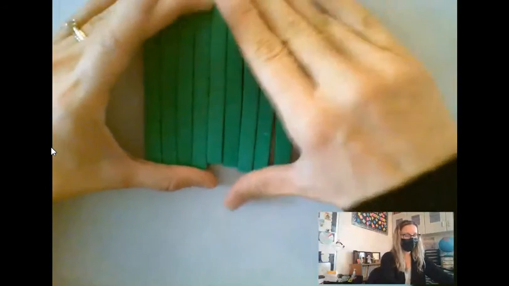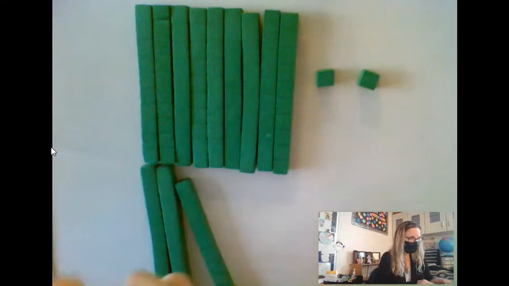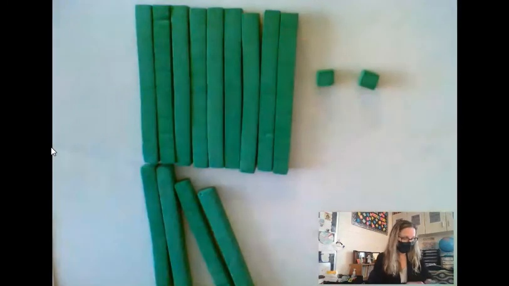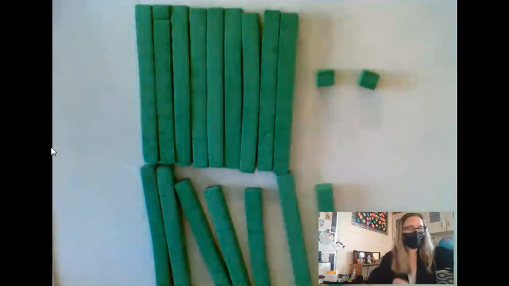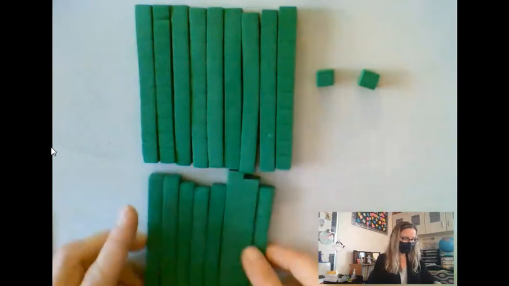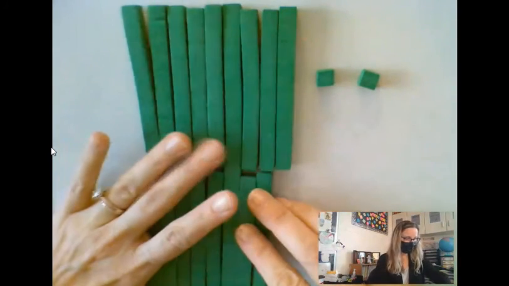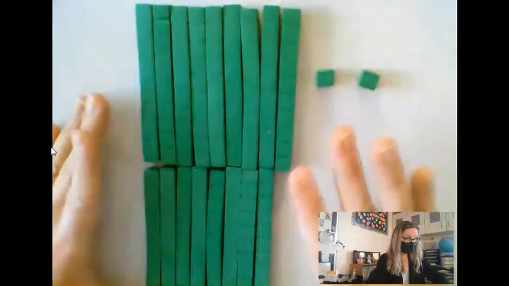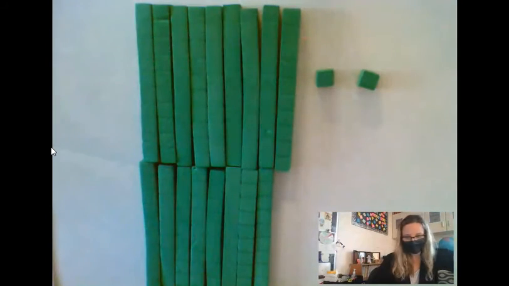So there's 9 tens and 2 ones. Or I could put 8 tens and 12 ones, which you'll see me doing here. And 8 tens and 12 ones, if I take 10 of those 12 and turn them into a 10 bar, I'll end up with 92. So that's just me showing you with the manipulatives how they both equal 92.